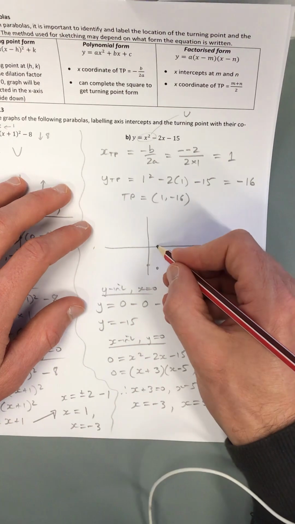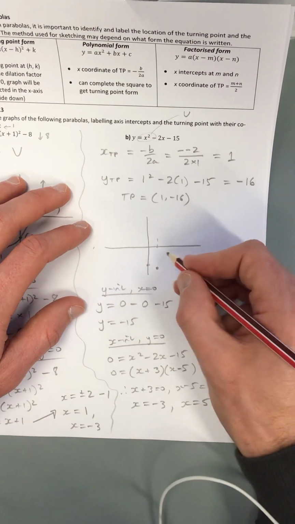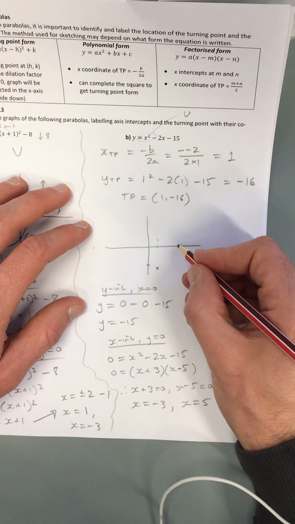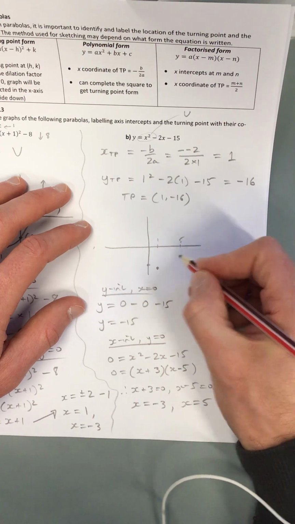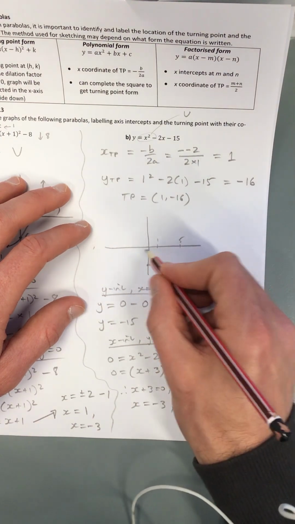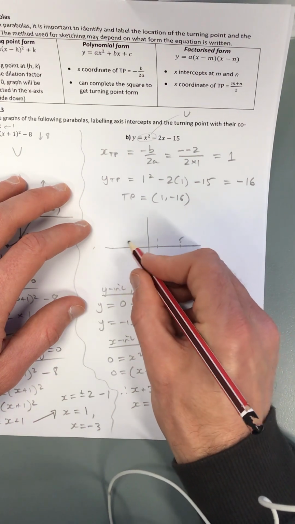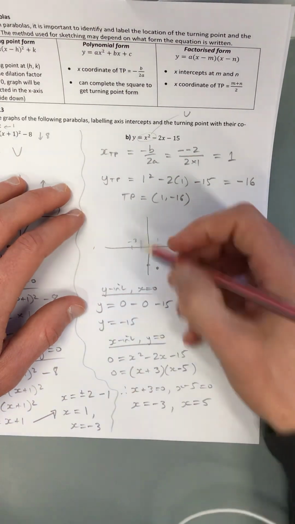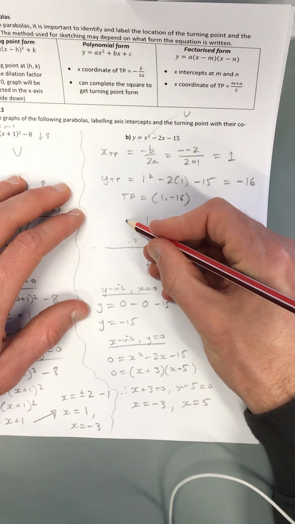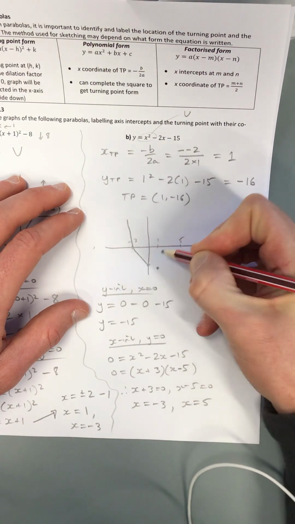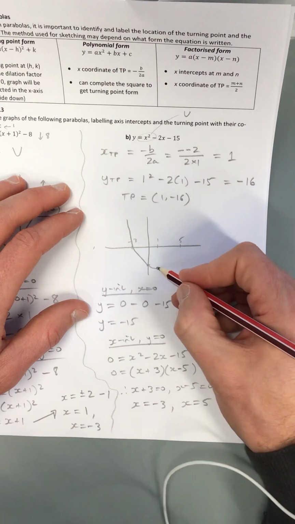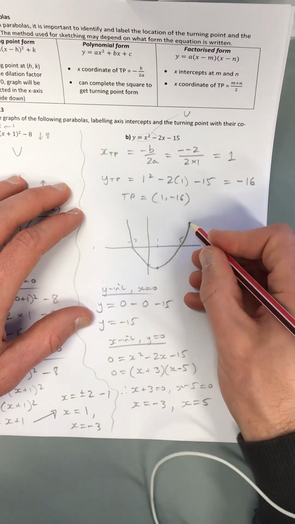Let's put them on the graph. If that was 1, well, 5's maybe there, and negative 3. We're trying to keep this symmetric like it should be. Should have put a scale on the notes, I forgot. Oh, this one's looking a bit wonky. My first one wasn't too bad. This one's looking a little bit worse.